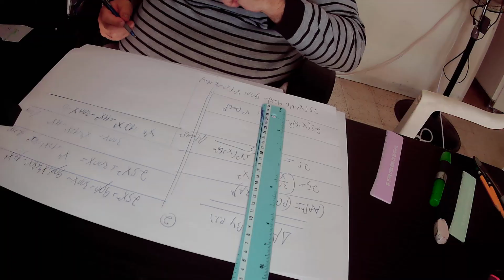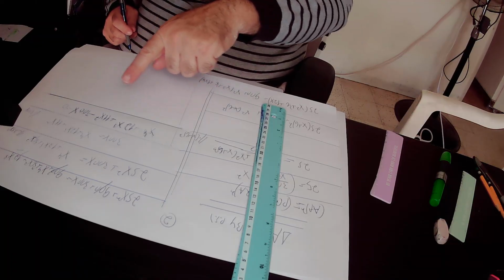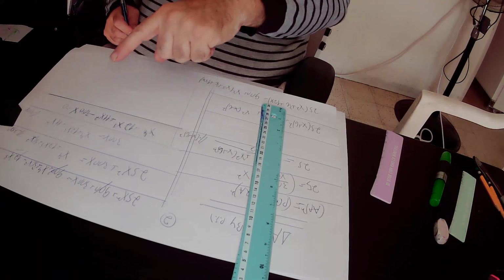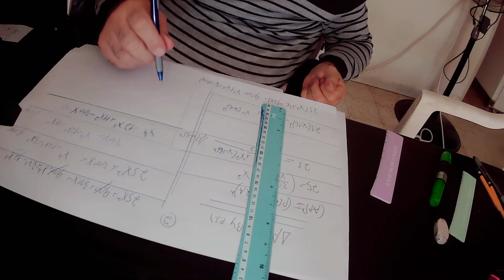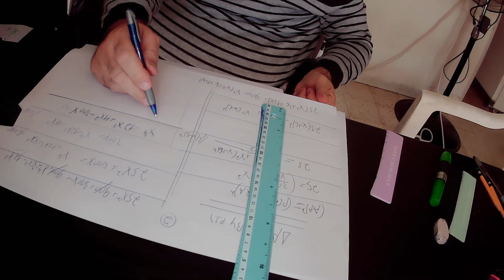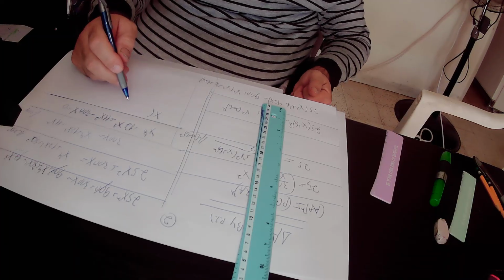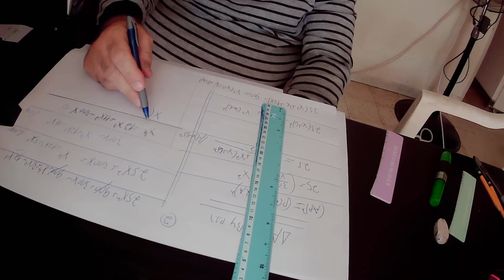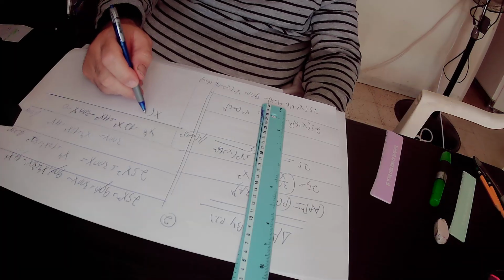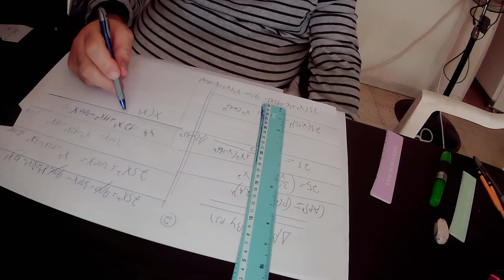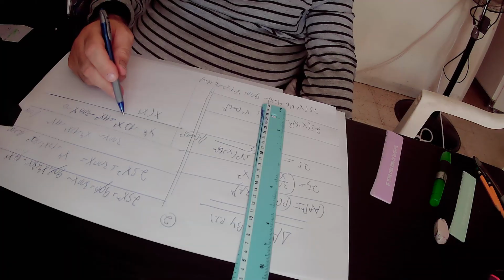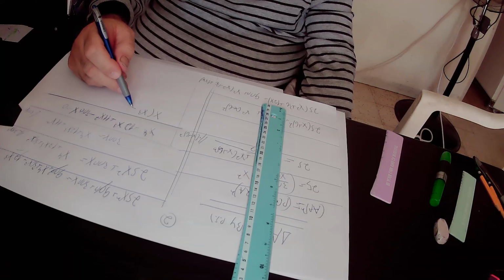So here we take out x as a common factor from this long expression. After we took x as a common factor, inside the brackets we are left from this expression with x cubed, and from this expression we have to leave 12x squared.